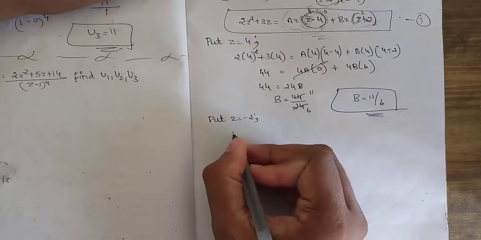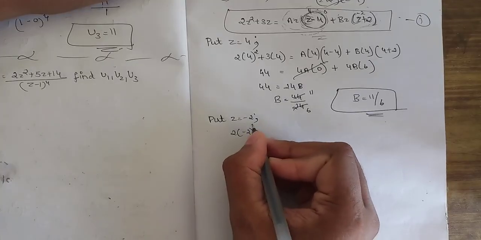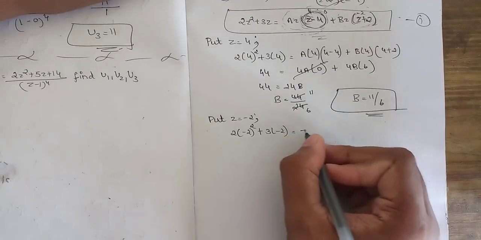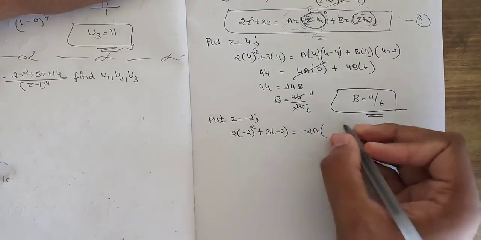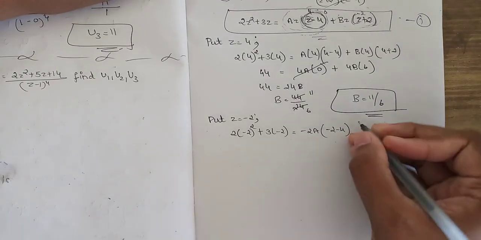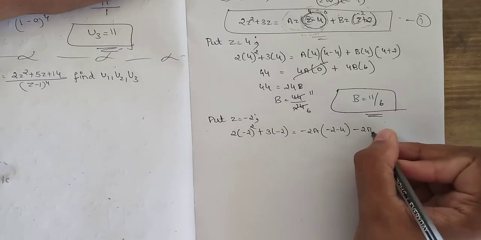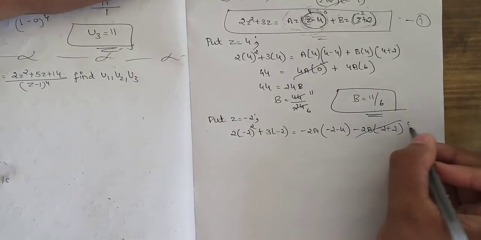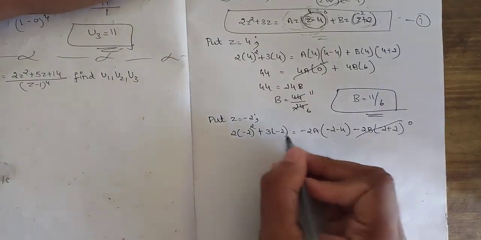Okay, so now let's put z = 2 into the equation: 2 into (minus 2) whole square plus 3 into minus 2 is equal to minus 2a minus 2 minus 4 minus 2b minus 2 plus 2. This is 0, right? We can directly write it as 0. So now let's solve this.